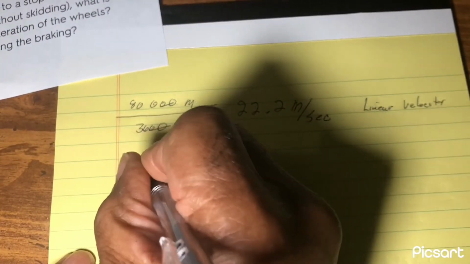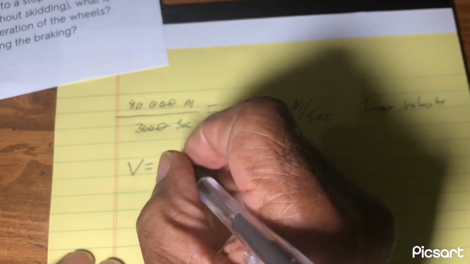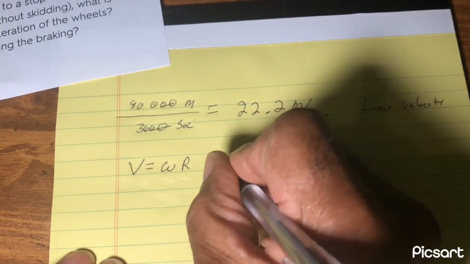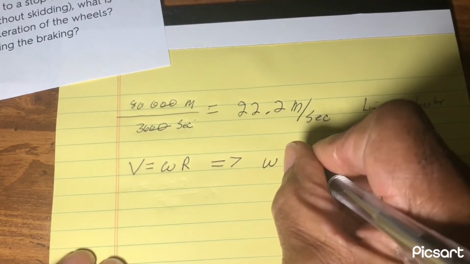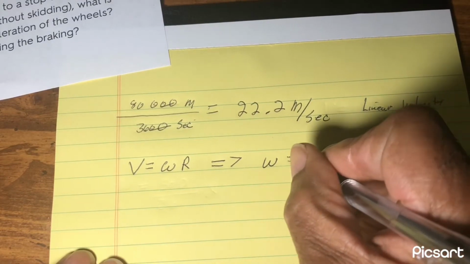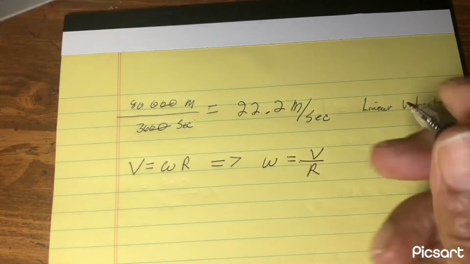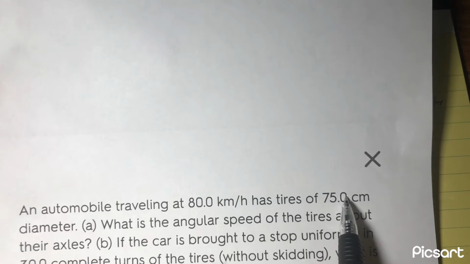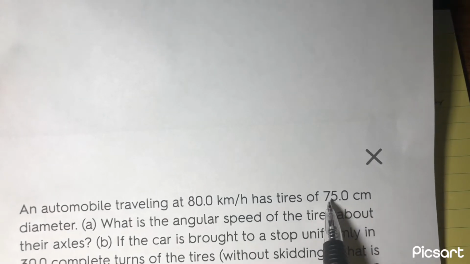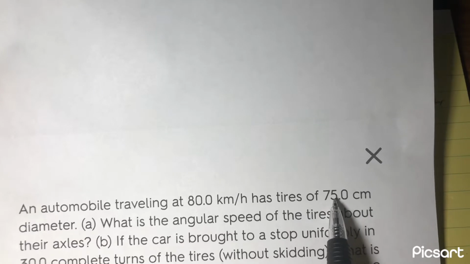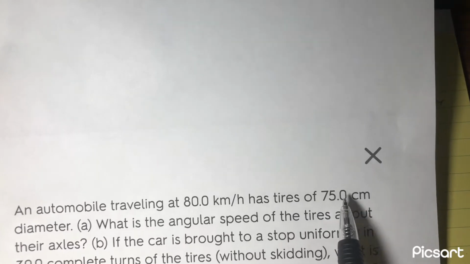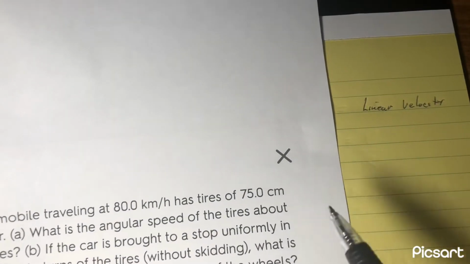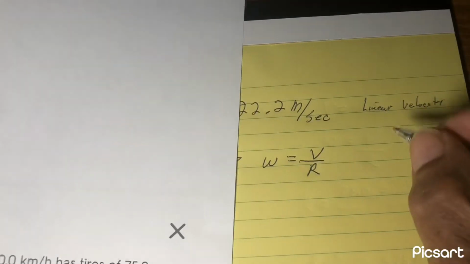We know v is equal to omega times R, which gives omega equals v over R. The diameter is 75 centimeters, so the radius would be 75 divided by 2, and then we'll convert that into meters.